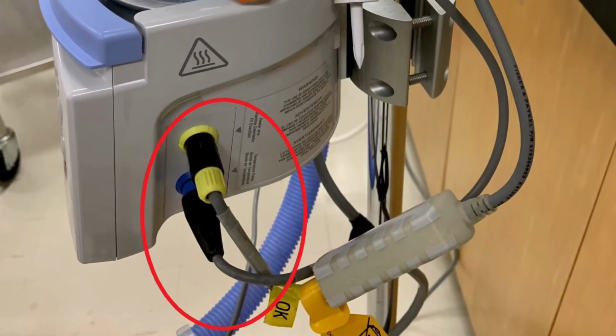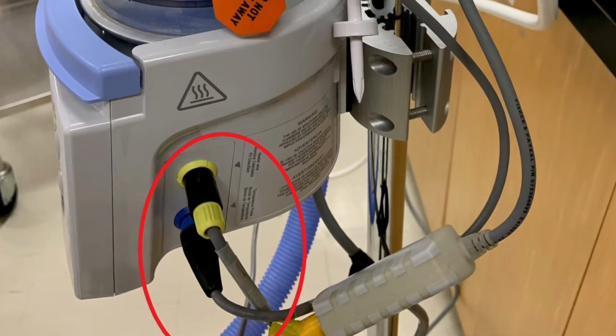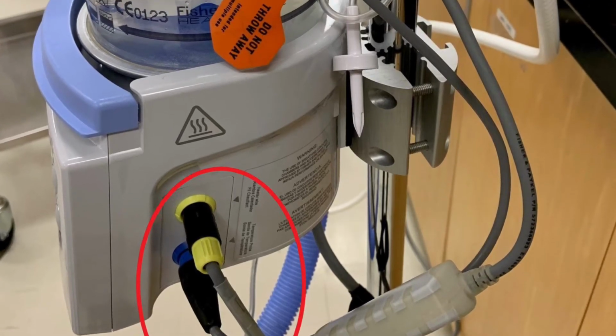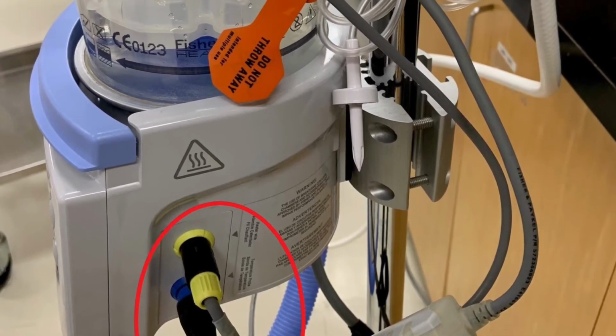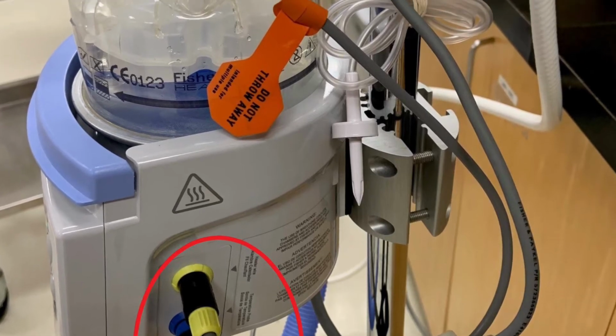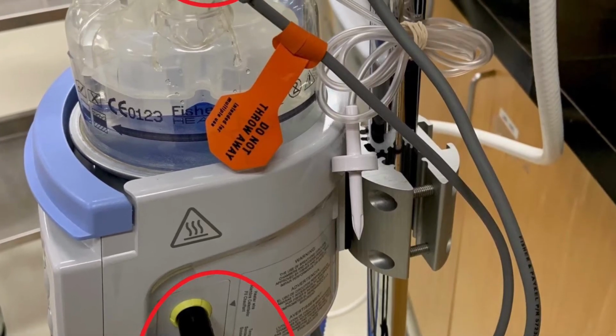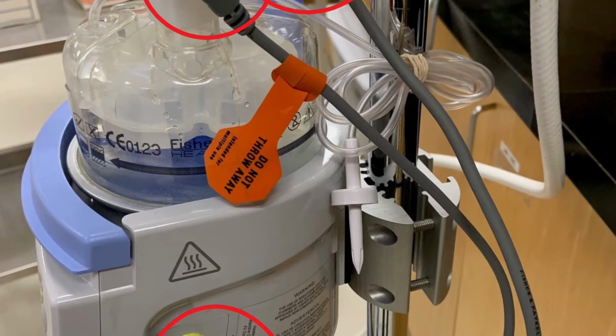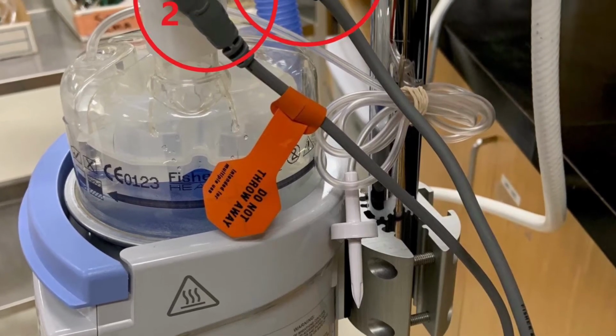There are two wires on the right side of the humidifier. One of the wires will power the heated wire in the circuit, and the other wire will be used to record the temperatures both leaving the humidifier and at the patient end of the humidification circuit.